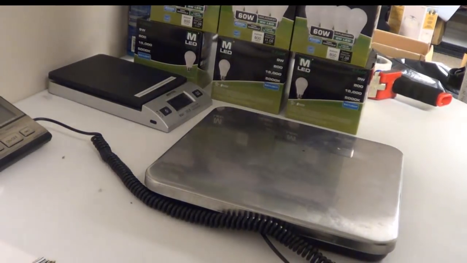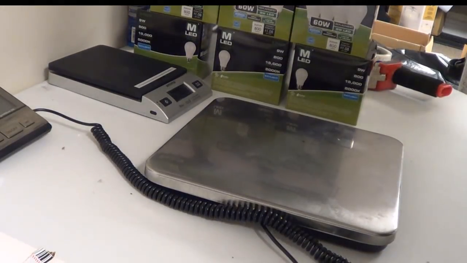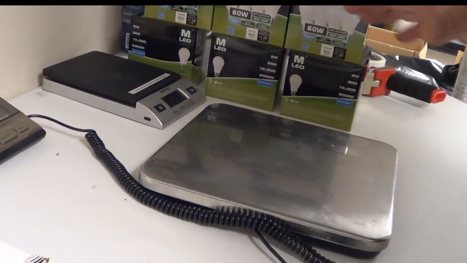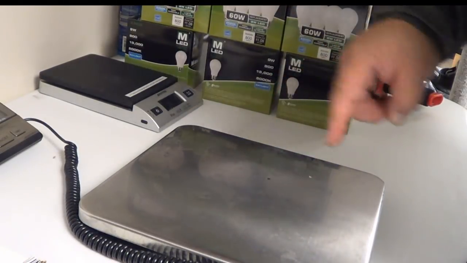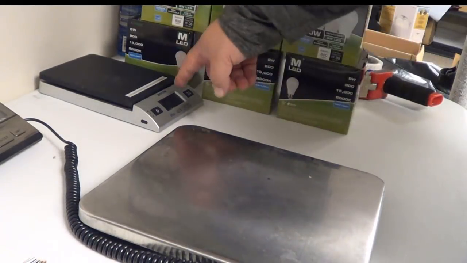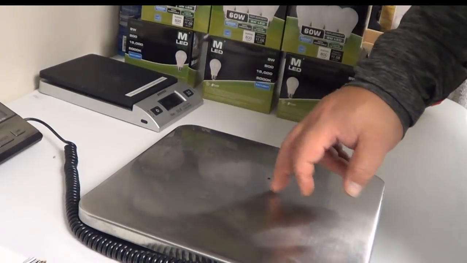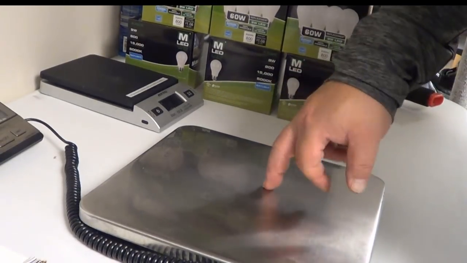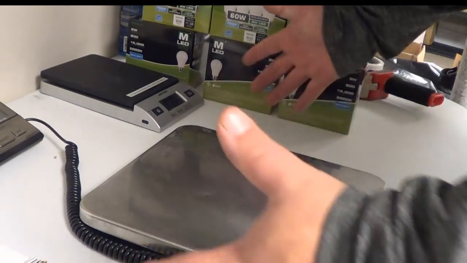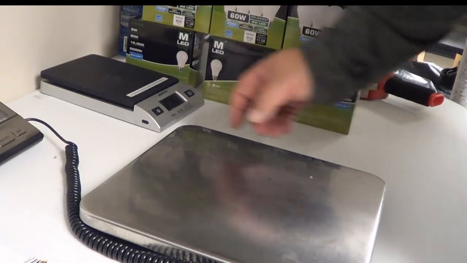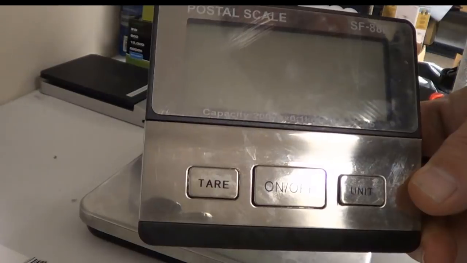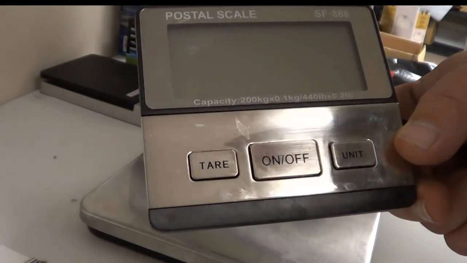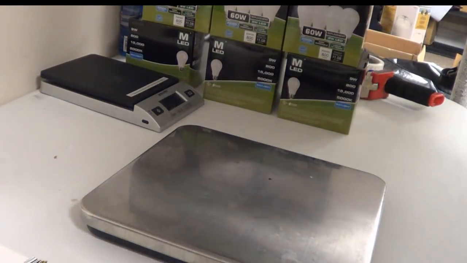Okay guys, so now here we are at my shipping station. The one thing I would recommend that you get is a shipping scale. I have two of them that I use. I'll link them both in the description. I got these off eBay. This one's like 17 bucks. I think this one's about 30. Big difference being this one's larger in size, obviously, but it also has a bigger capacity. I don't know if you can see that, but it's got 200 kilograms, so 440 pound capacity.